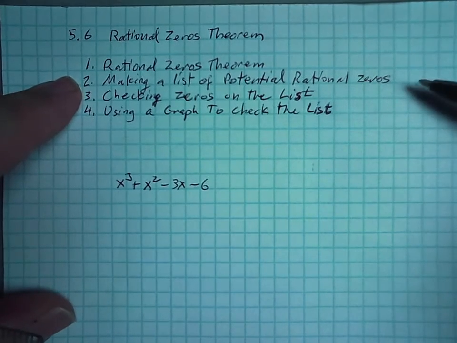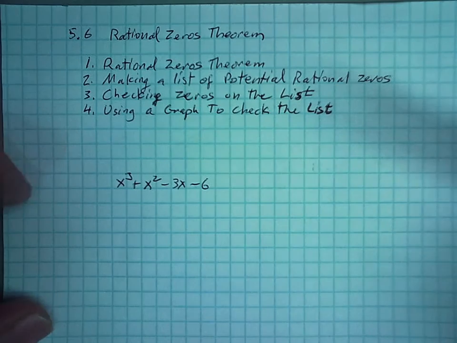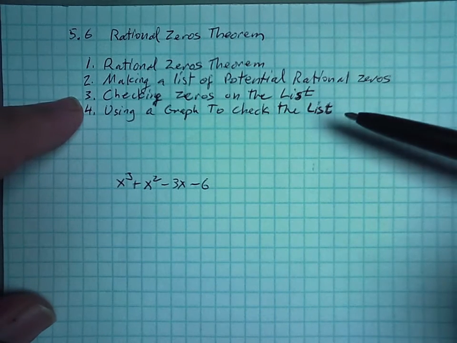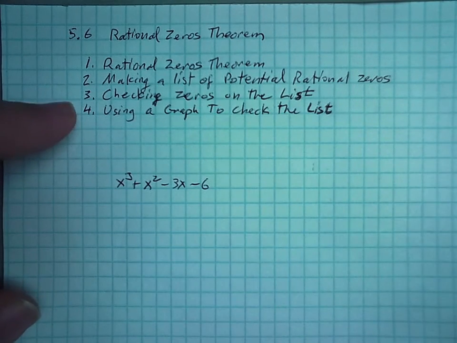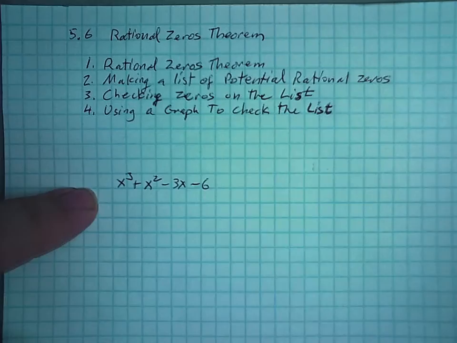So we're going to talk about what that looks like. We're going to talk about how that helps you make a list. We're going to do a couple examples where we check the zeros against the list, but by the time we're done, we're actually going to be using a graph to check against the list, which is much, much faster. So I'll sort of evolve this as I talk through it.